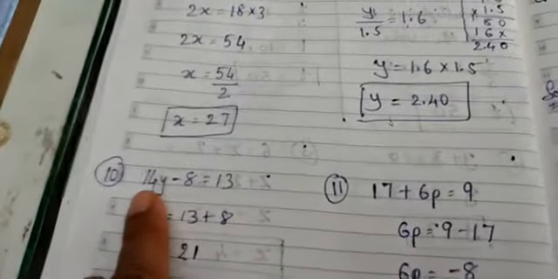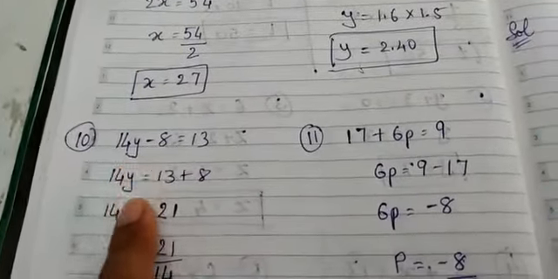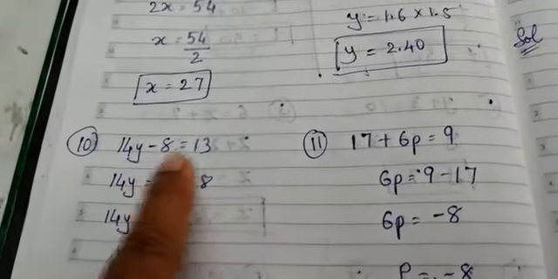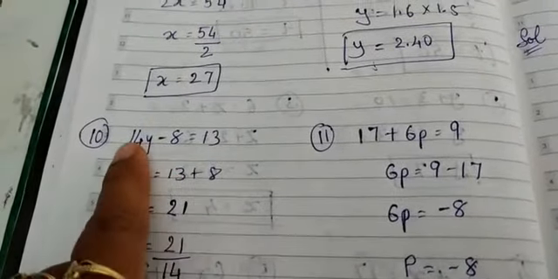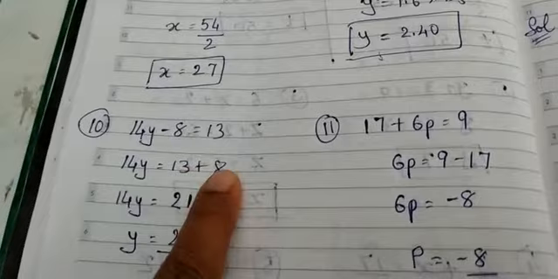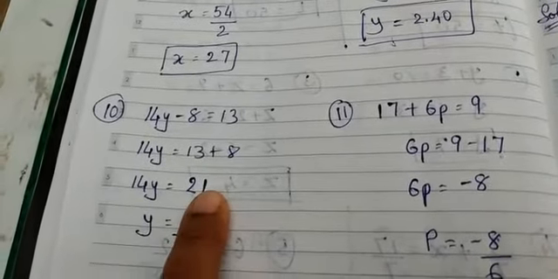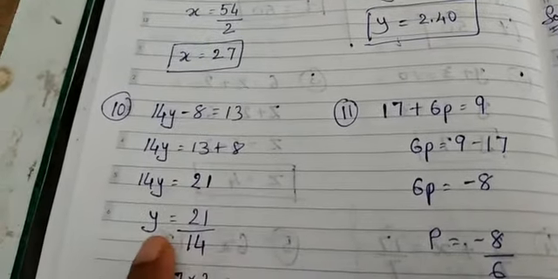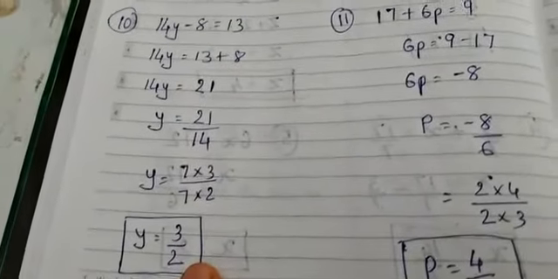See 10th sum, 14y minus 8 is equal to 13. Take 8 on the other side, 13 plus 8 becomes 21. 14y is equal to 21. y is equal to 21 by 14. On solving it, you get y is equal to 3 by 2.